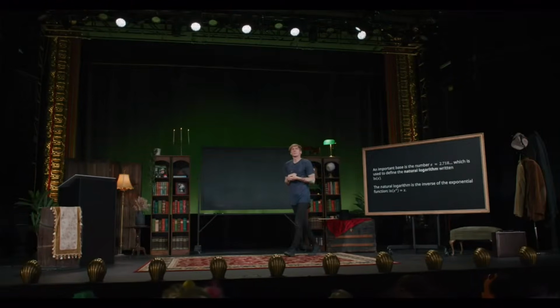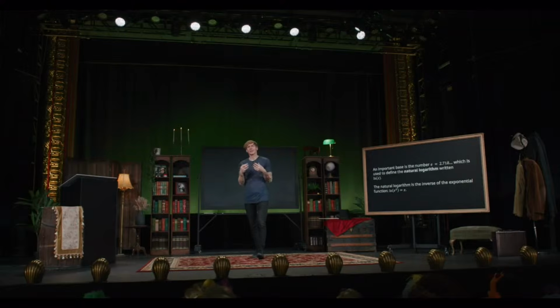So to summarize, we talked a lot about logarithms and all their various different properties and use cases, but the most important thing to remember is that the logarithm is the inverse or the reverse process of exponentiation.